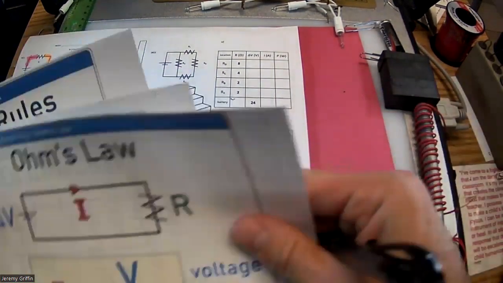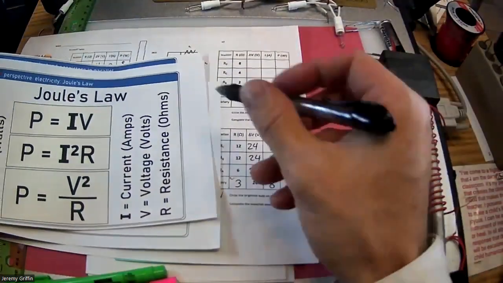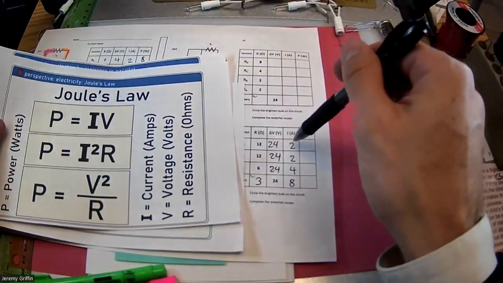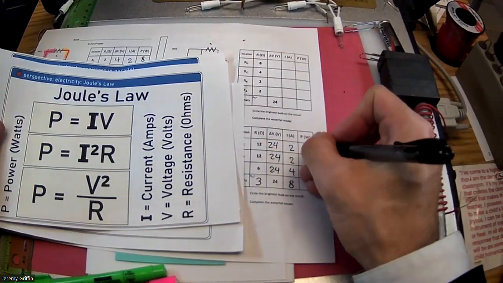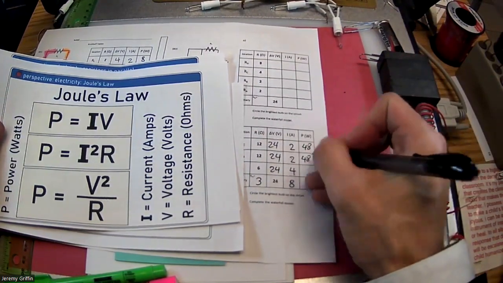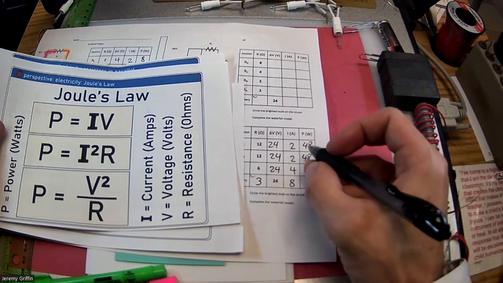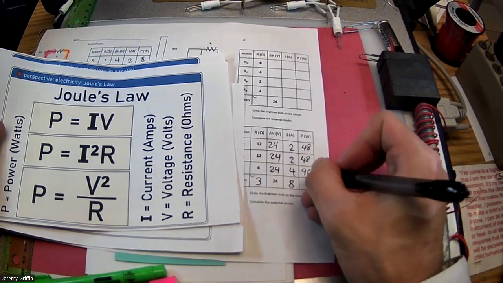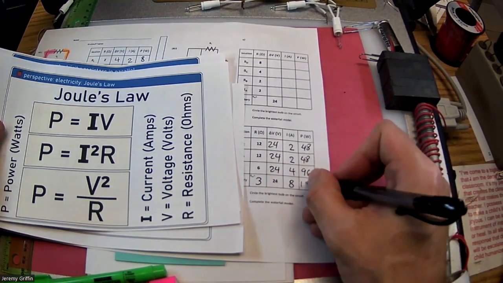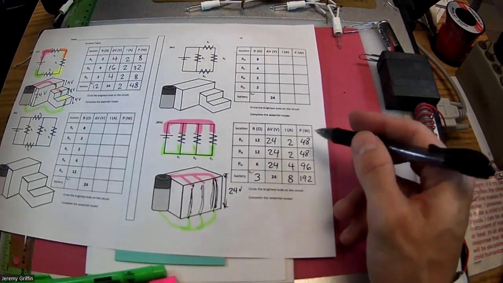Finally, let's do Joule's law, P equals IV, or that's one version of it. So 2 amps times 24 volts, that's 48 watts. 2 times 24 is 48 watts. 24 times 4, was that 96, I think? Right? 24 times 8, I think it's 192 watts, right?